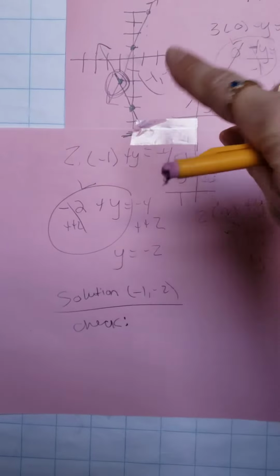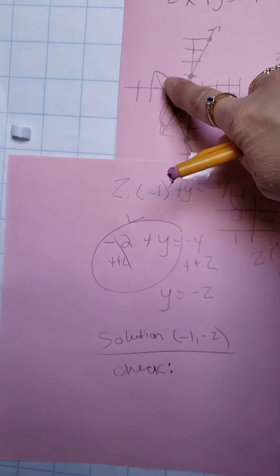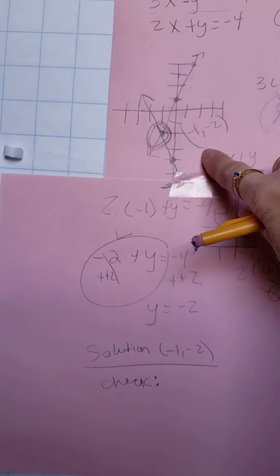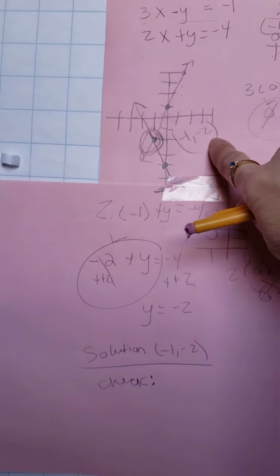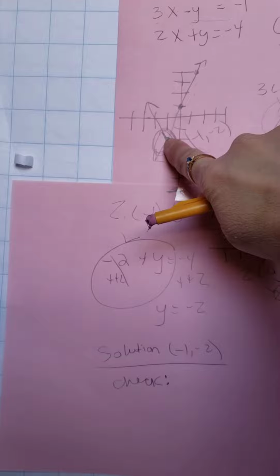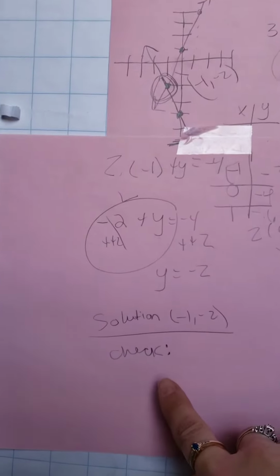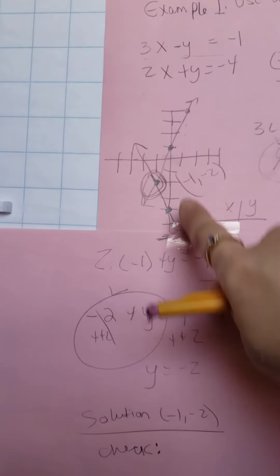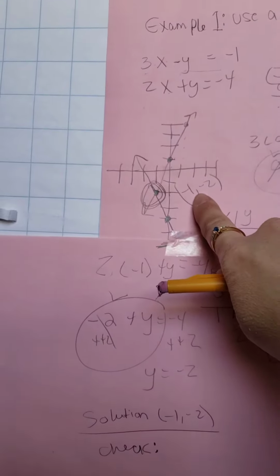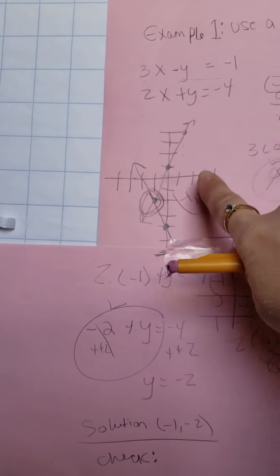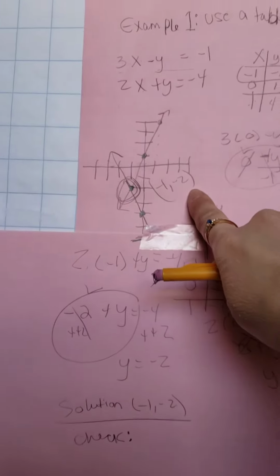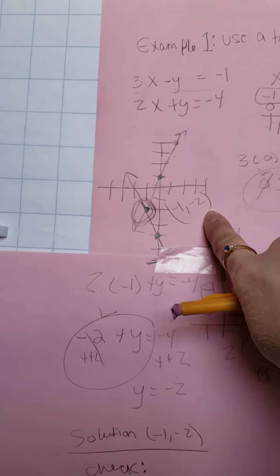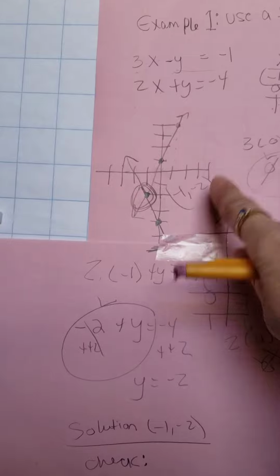Okay, so now that we think that they cross here at -1, -2, so that's our x, that's our y, we have to check that that point is actually where they cross, okay? So what we do to check is you take both of the equations and you replace the x with the -1, because that's the x value, and you replace the y with the -2, because that is our y value that we think is the answer, and then you see if it's true.